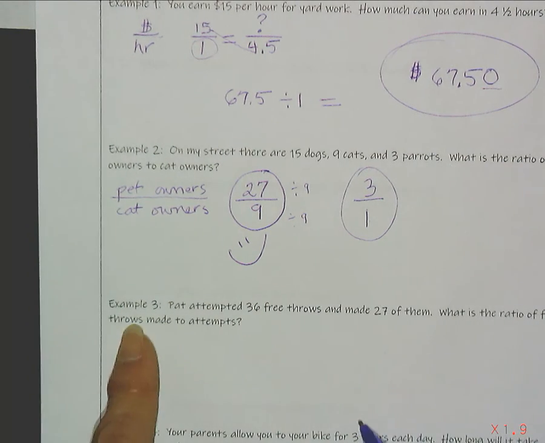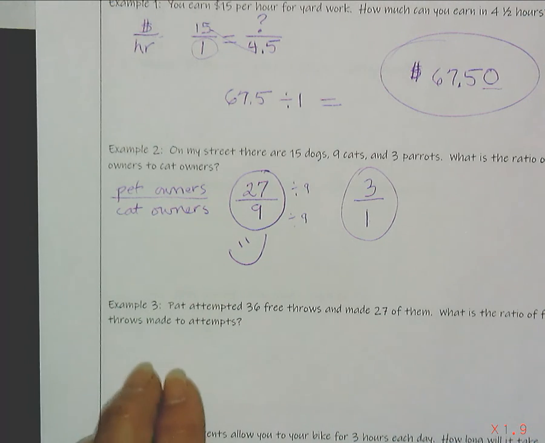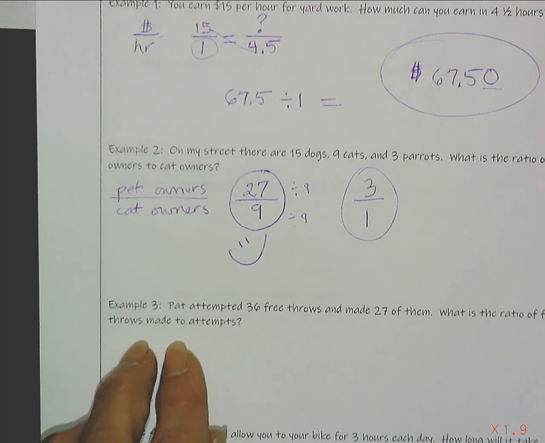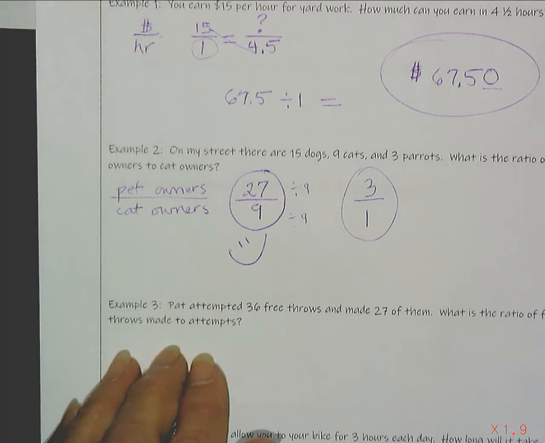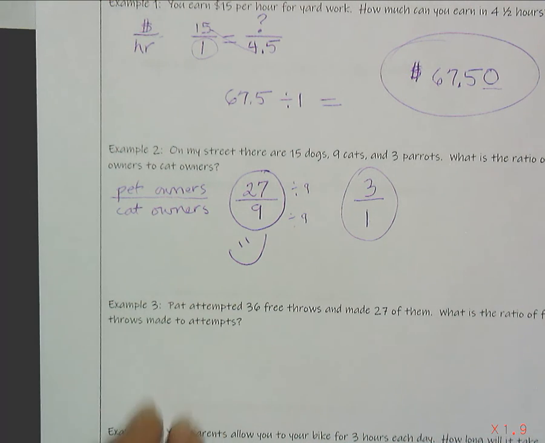Now, what I want you to do is read number 3, and I want to see everybody's word ratio. No numbers. I want to see your word ratio. So I understand, or I know that you understand what your ratio is going to show.